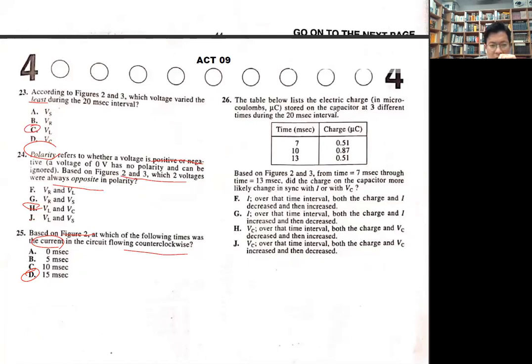Below this electric charge, three different times during 20. Based on figures 2 and 3, from time 7 through 13, is the charge on the capacitor more likely changing in sync with I or BC?